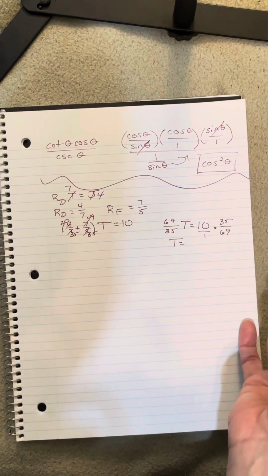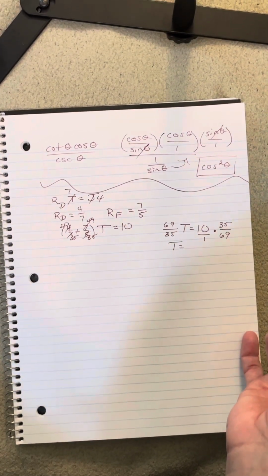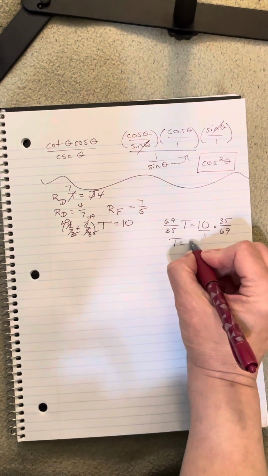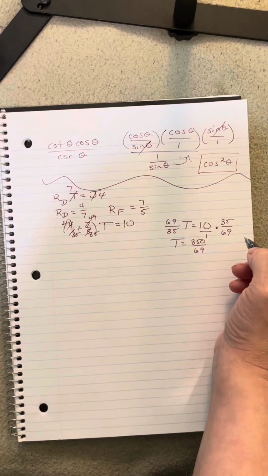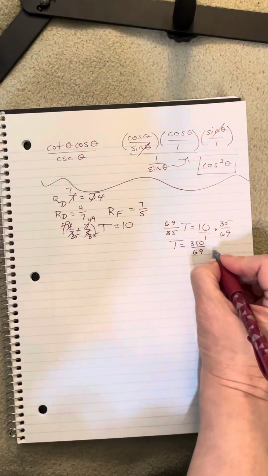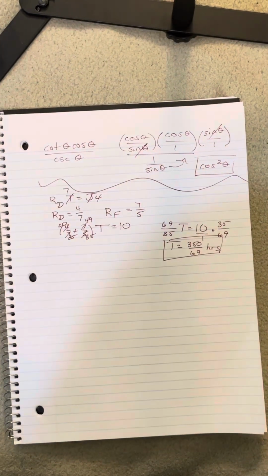Time is, and I'm not sure I can reduce anything here, so 350 over 69, and the original was in hours, so this time is also in hours.